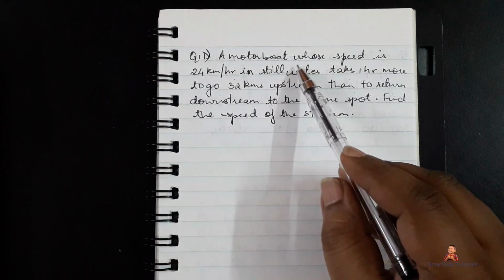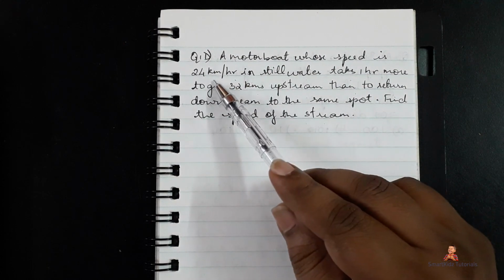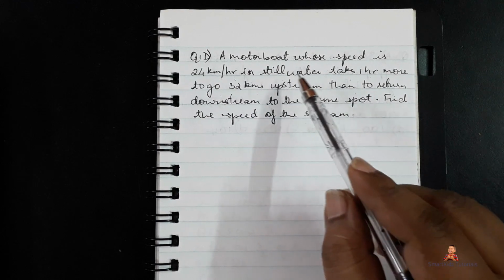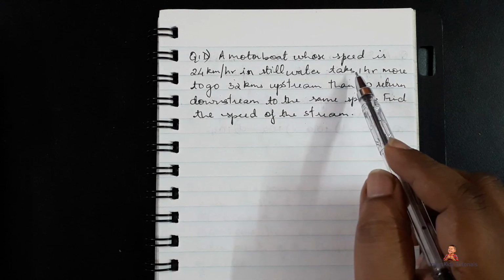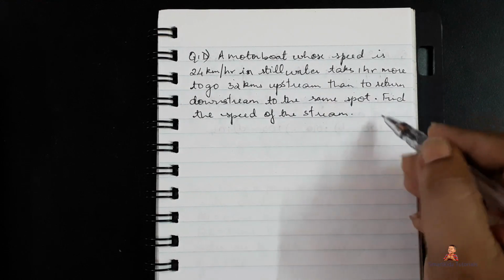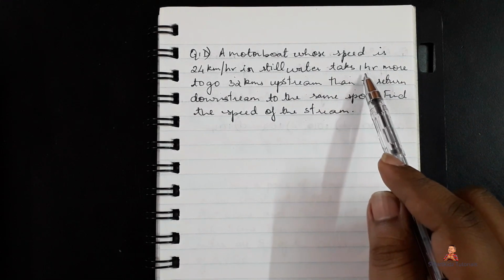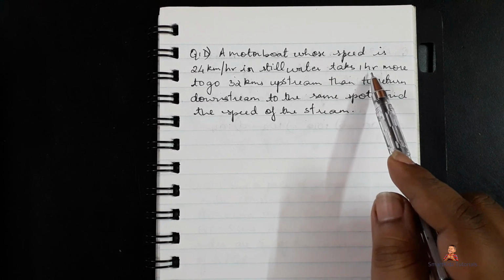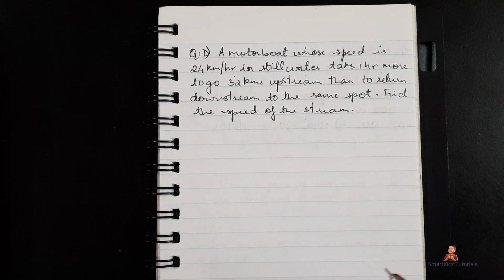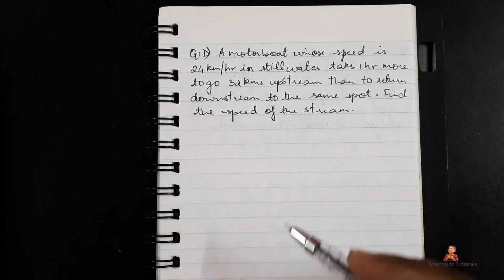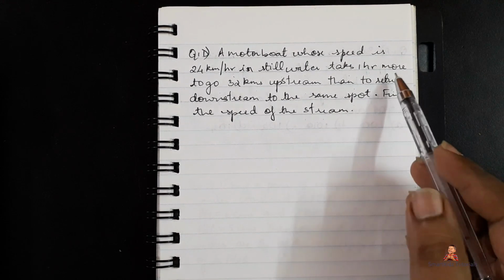What you have been given in the question is that there is a motorboat and the speed of this motorboat is 24 km per hour when the water is still. That means it is not flowing with a force. But when you're trying to go upstream, upstream means you're moving against the current of the water, then you will take 1 hour more. Okay? So water, let's say, is moving downhill and you're trying to go uphill. Obviously it's going to take you more time for the same distance.